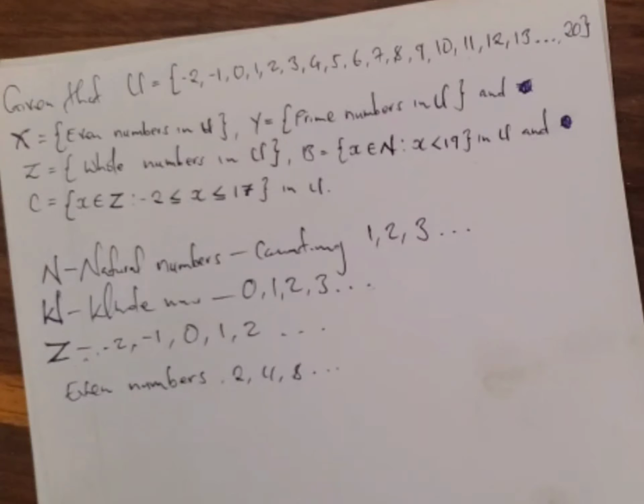I'll repeat that: the only divisors are 1 and itself. Examples of prime numbers are 2, 3, 5, 7, 11, 13, and going on.